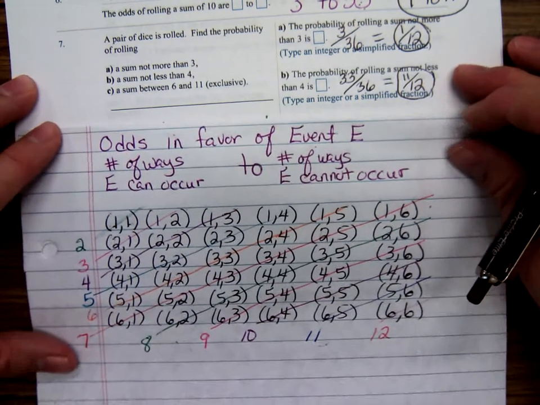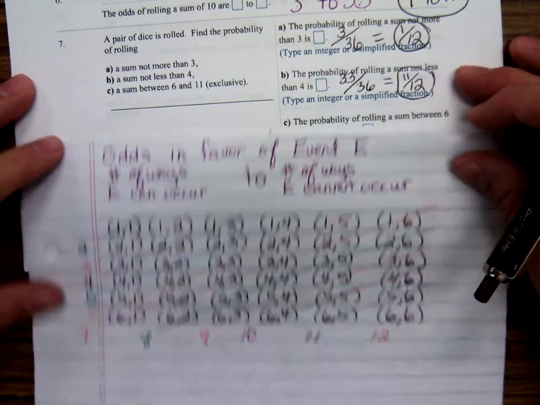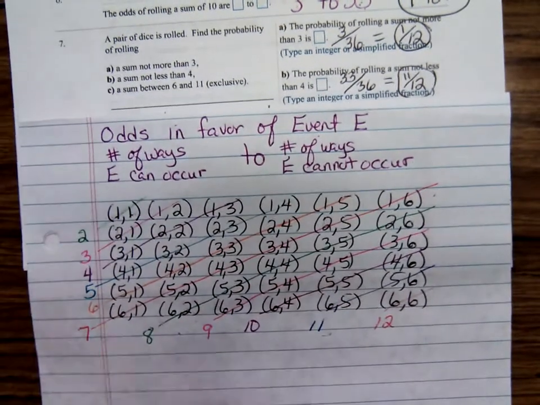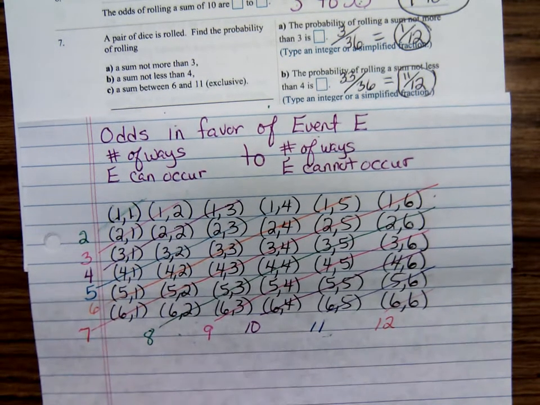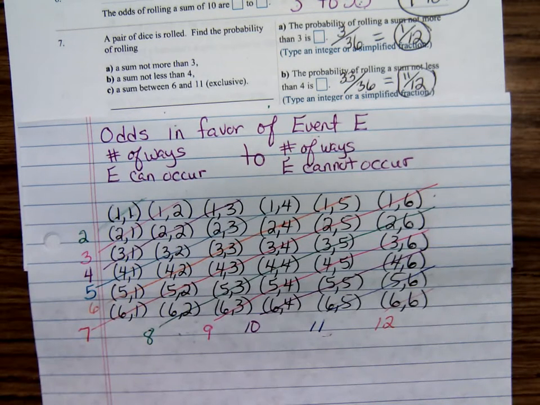Now finally, the third part. You still count the 4? A sum not less than 4 would be 4 or bigger. See, 4 isn't less than 4, so you've got to include 4. What about a sum between 6 and 11, and then it says exclusive? Exclusive, what does that mean? Is it going to include the 6 and 11?